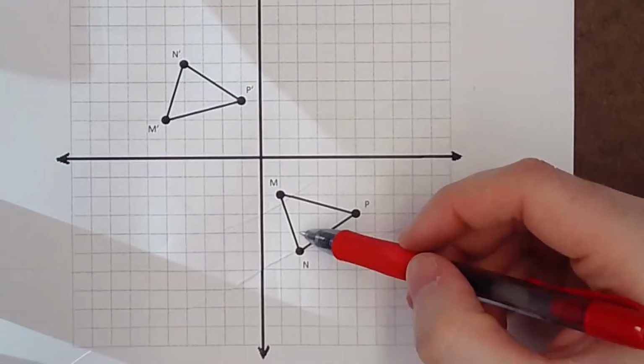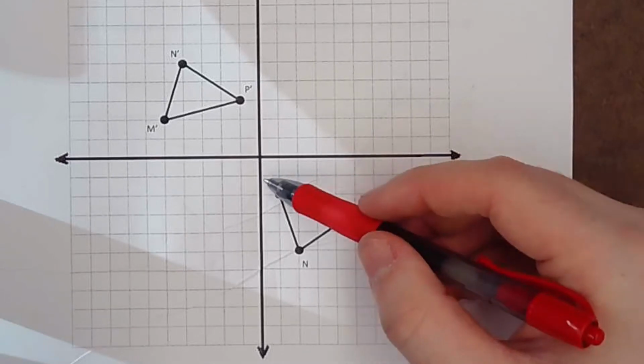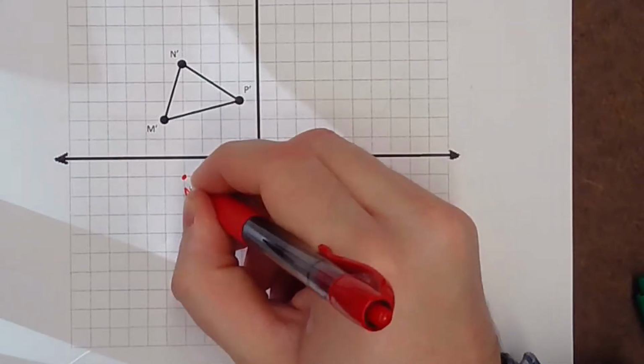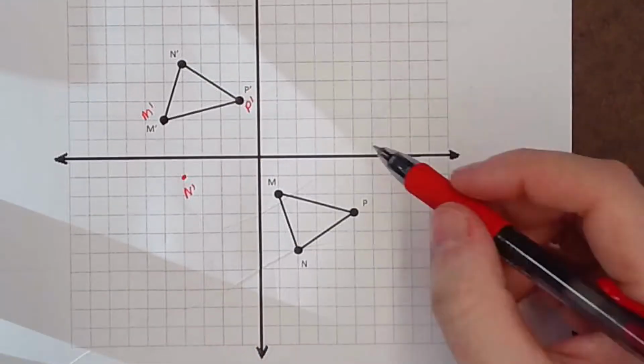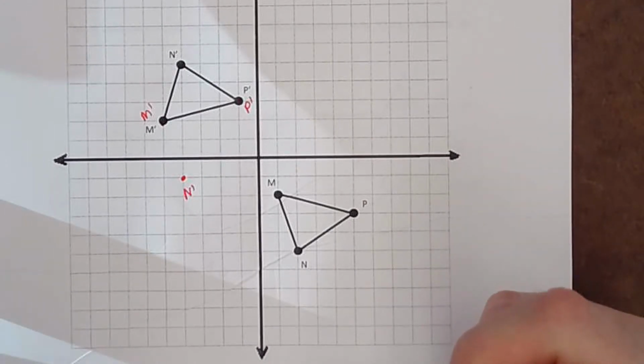If we go up 4, 1, 2, 3, 4, and then over 6, 1, 2, 3, 4, 5, 6, we'd have N here, so N prime. M prime would be correct, and P prime would be correct if we did that, but we wouldn't have N prime, right? So we got to do something else.